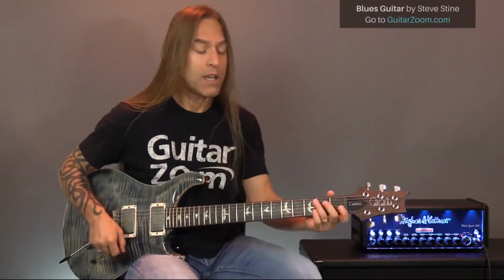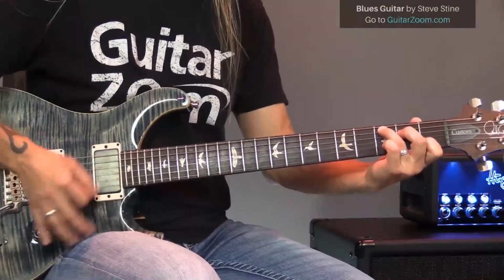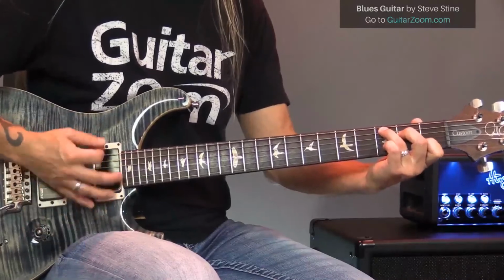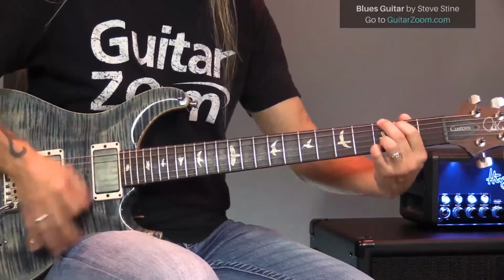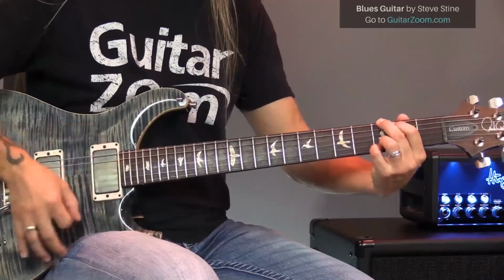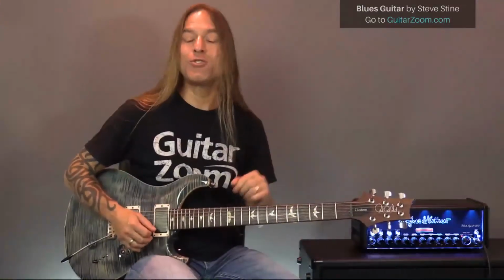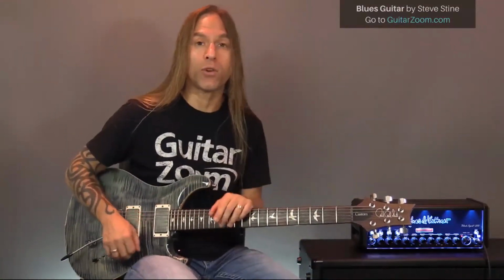So now I'm going to do this. 1, 2, then back. 1, 2. So now we've gotten 8 measures into our 12-bar or 12-measure blues.